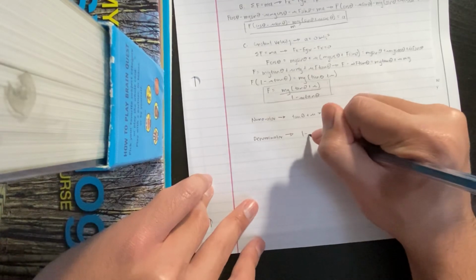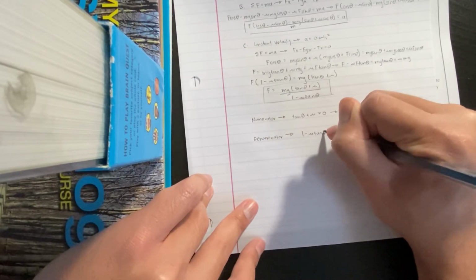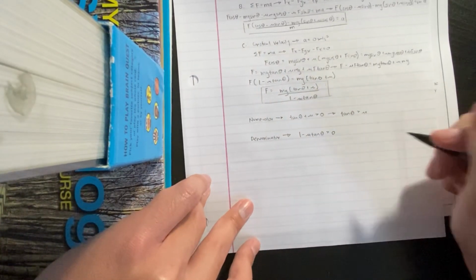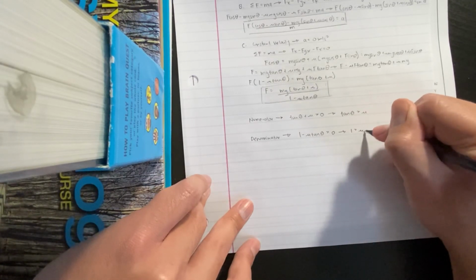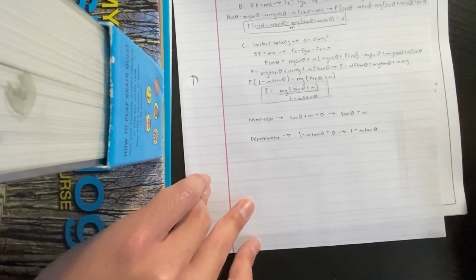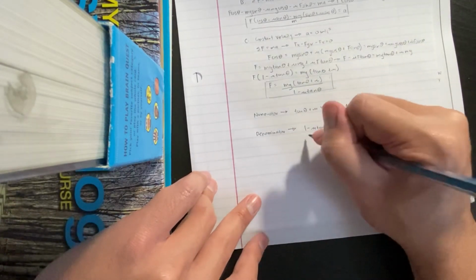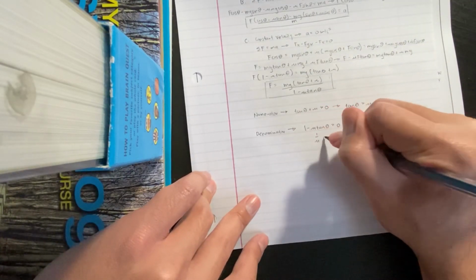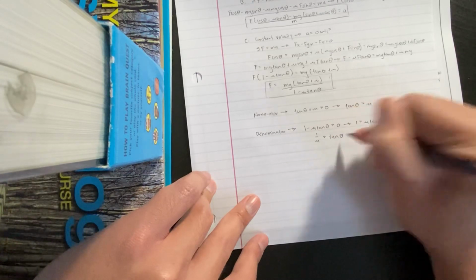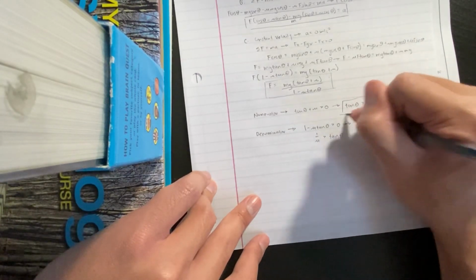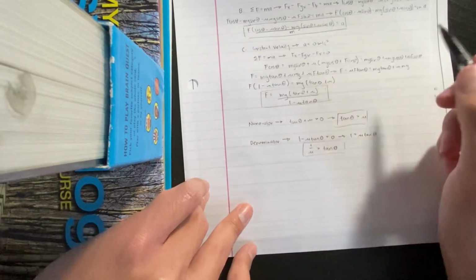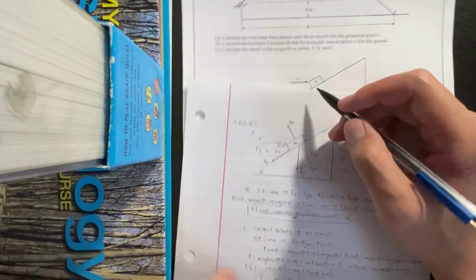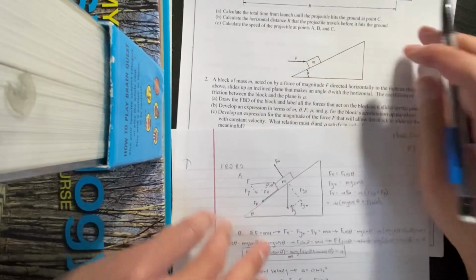So it's 1 minus mu tangent theta greater than 0, leading us to 1 is greater than mu tangent theta. So I just divided mu over, so it's going to be 1 over mu is greater than tangent theta. And then that's our second relationship. Those are two relationships to ensure that F is positive, meaning that the block will be sliding upward, up on the incline.